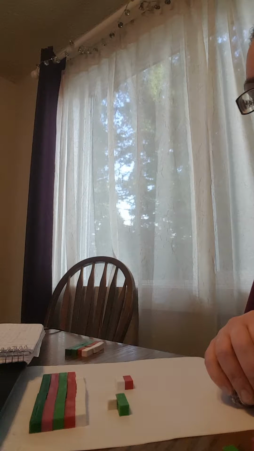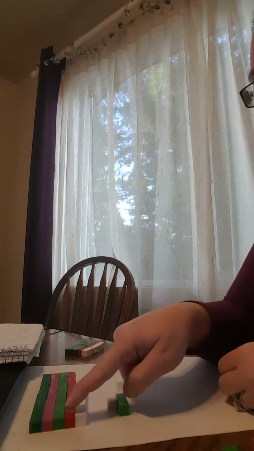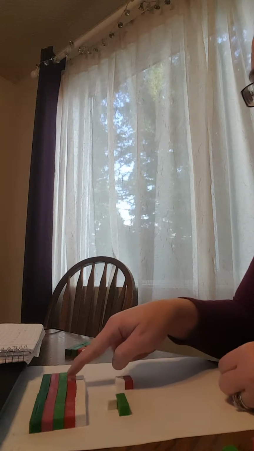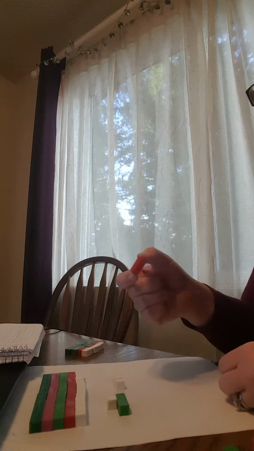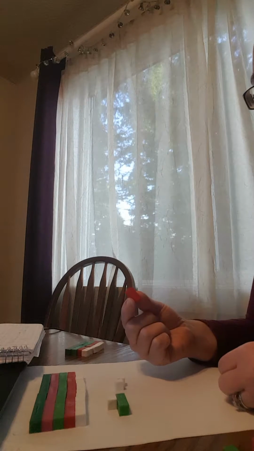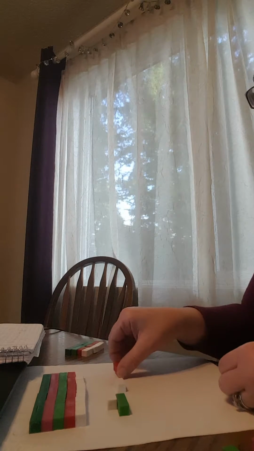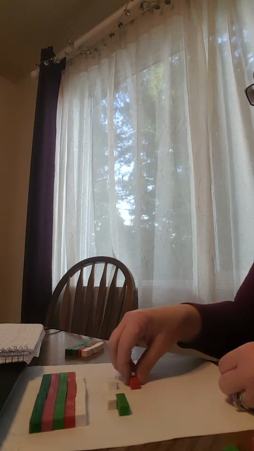No, it's not 1/12. Okay, so let's count the reds in our reference. We have 1, 2, 3, 4, 5, 6. So if we take 1 red out of 6, what do we get? 1/6. So our answer is 1/6.